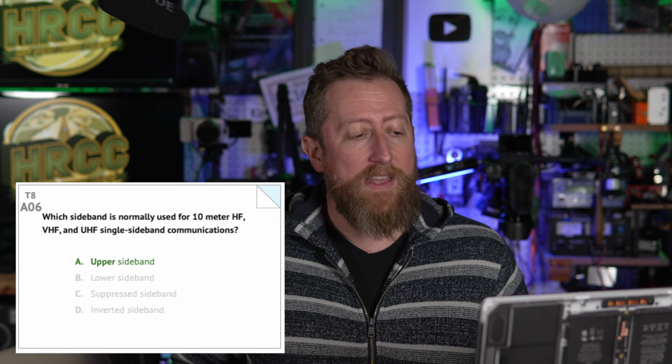Alpha 06. Which sideband is normally used for 10 meter HF, VHF, and UHF single sideband communications? And the answer to this is A, upper sideband. There are two sidebands, upper and lower sideband. We will hear about lower later, but upper sideband is the answer for higher frequencies, 10 meters, VHF, and UHF.